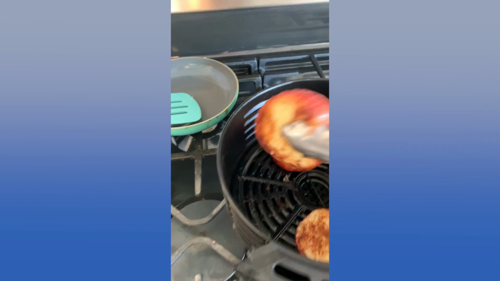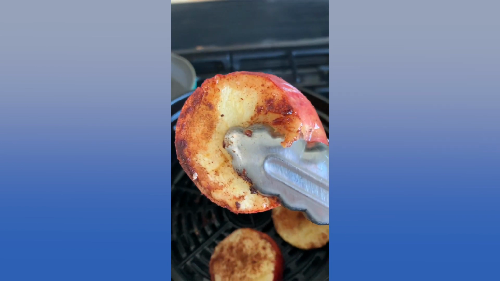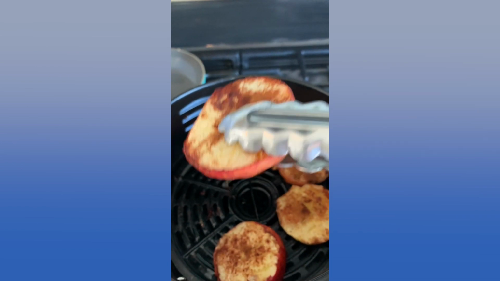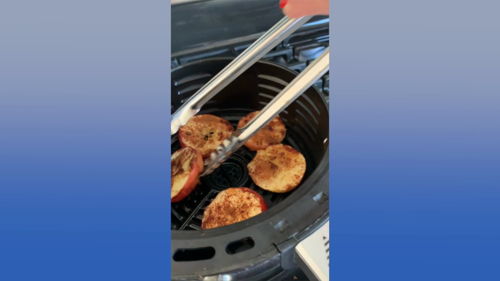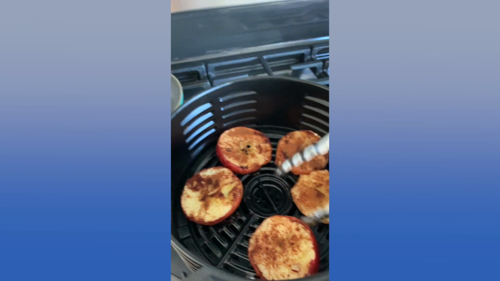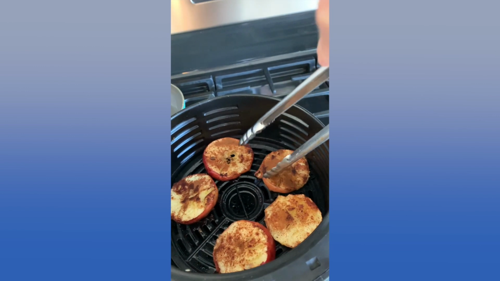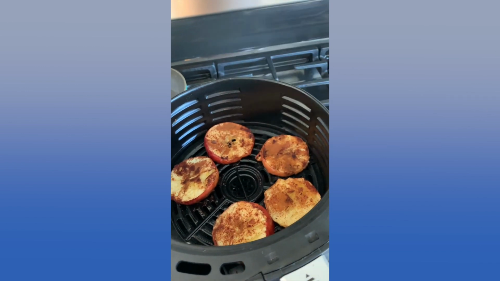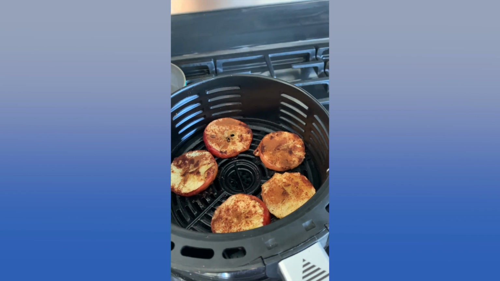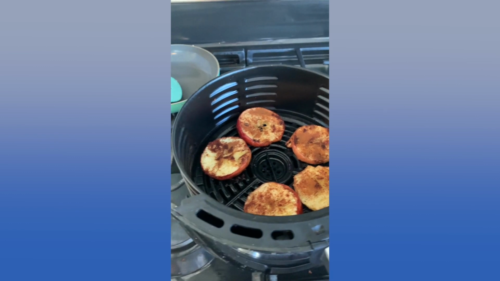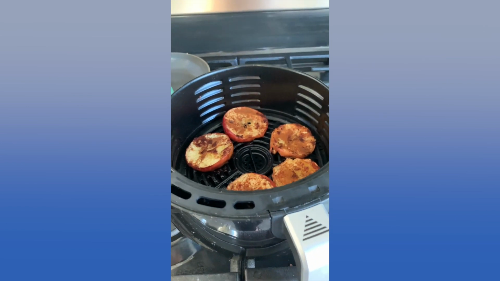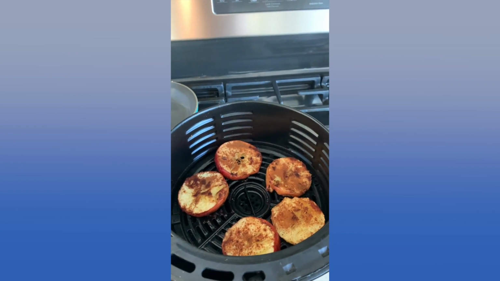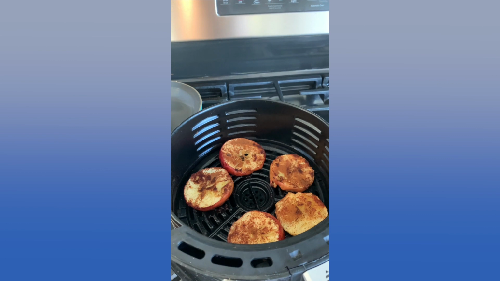Look, they're brown and done. And you can either eat them plain, or dip them in yogurt, or you could just eat them as is. Right now they're not crispy, but as they cool, they become crispier. So they'll be like a chip. So just something else to try with apples, since I have so many apples and it's fall and you can never have too many apples, right? Okay.